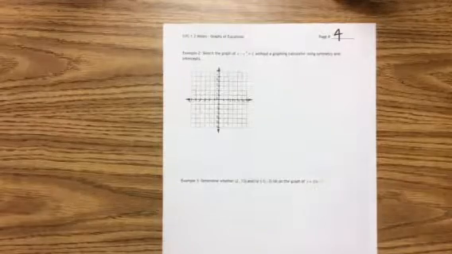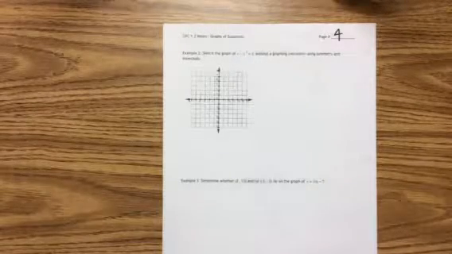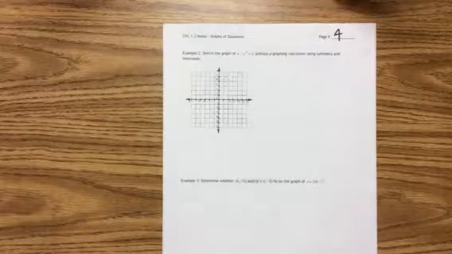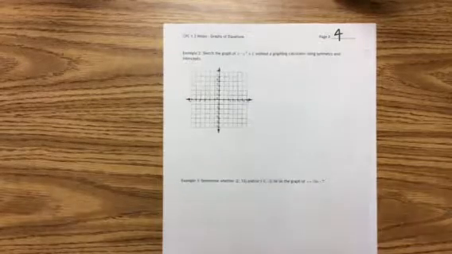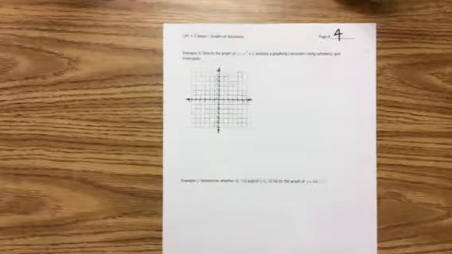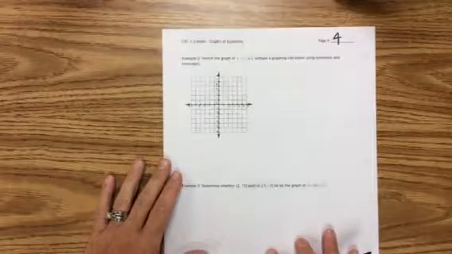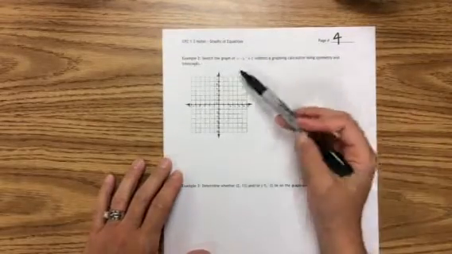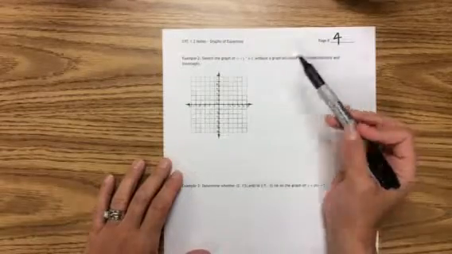And we'll talk about page 4, examples 2 and 3. The first one is dealing with symmetry and intercepts, which we talked about on the front, and the other one is determining if points are on a graph. So here we go. It says graph it without a graphing calculator, use symmetry and intercepts.